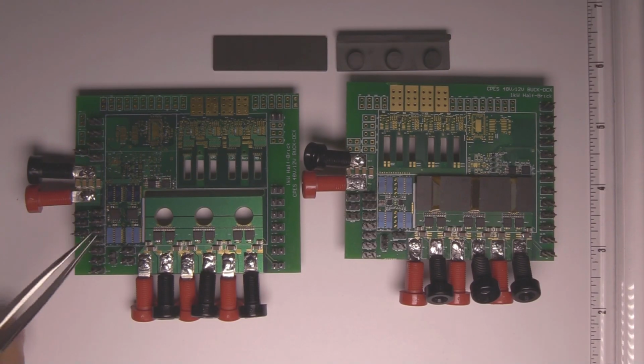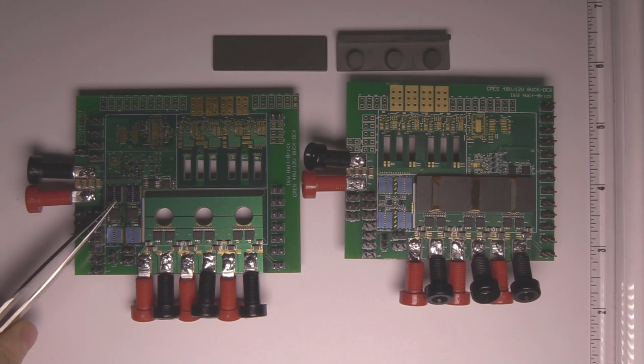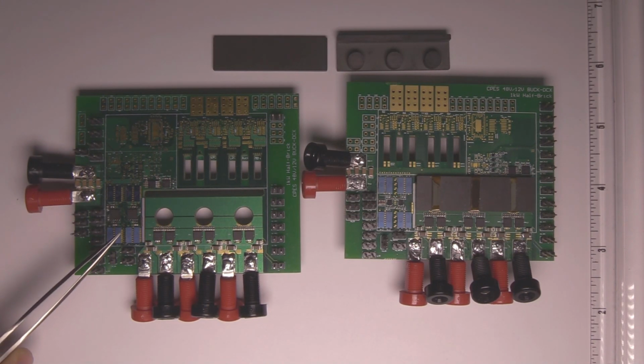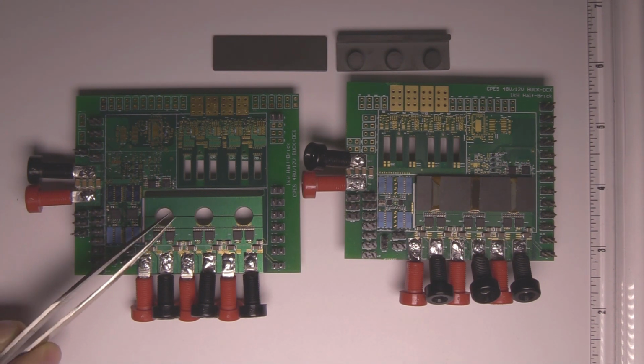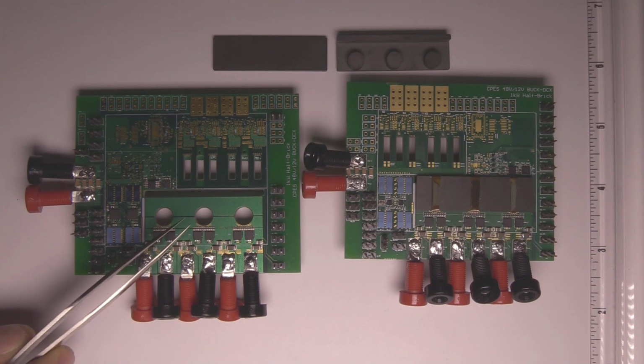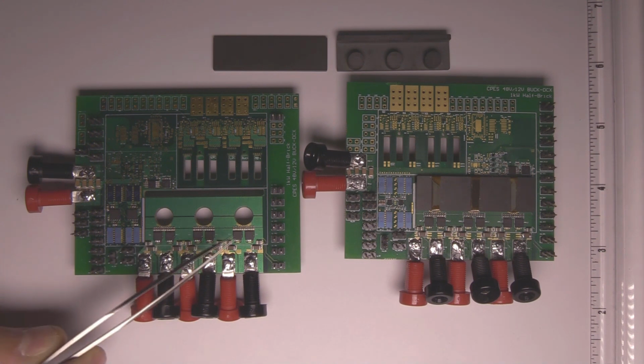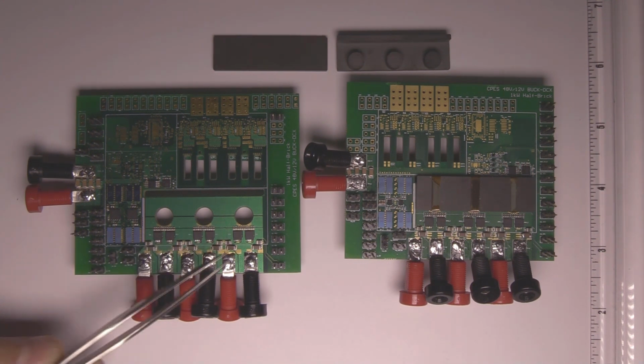This is the LLC converter. These are the primary side devices. These two are the half-bridge gate drivers. And in the middle, we can see three transformers. And then we will put the cores. And these are the SRs.